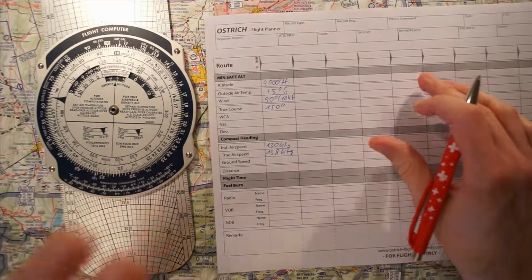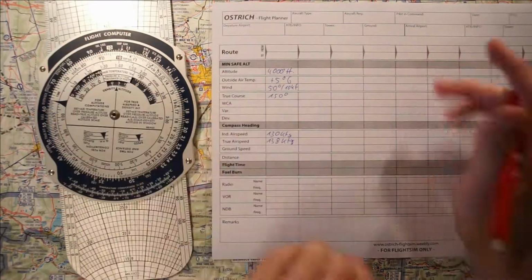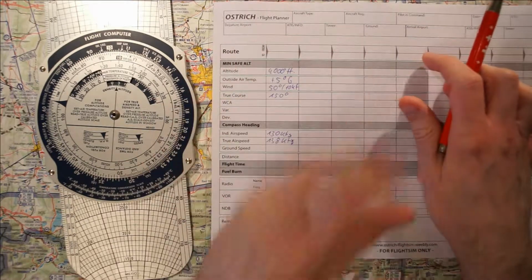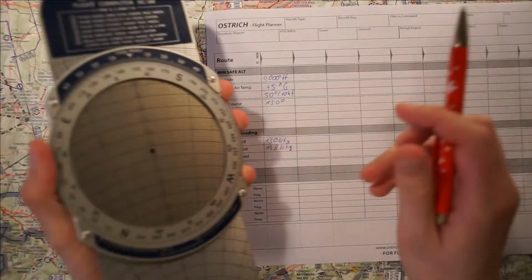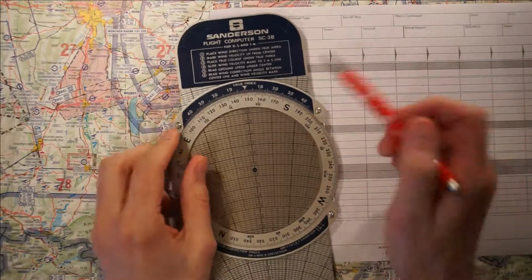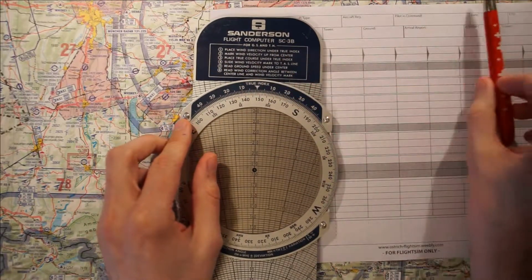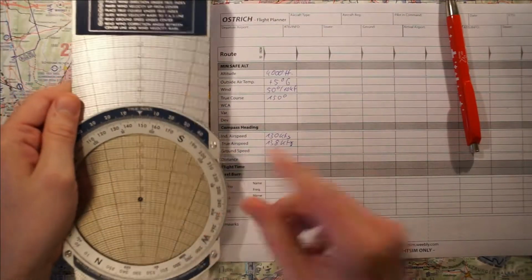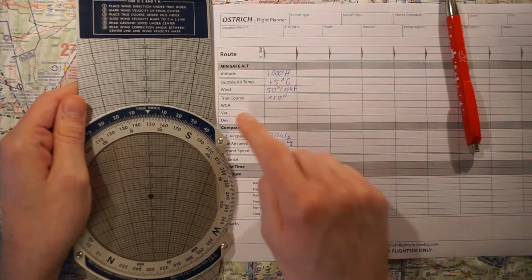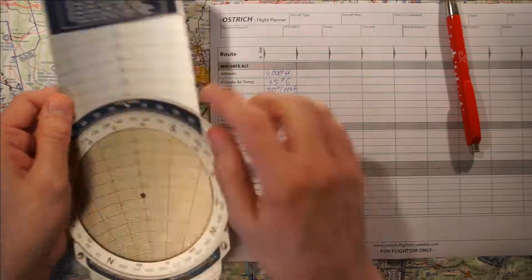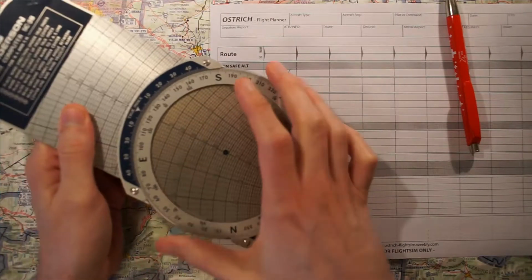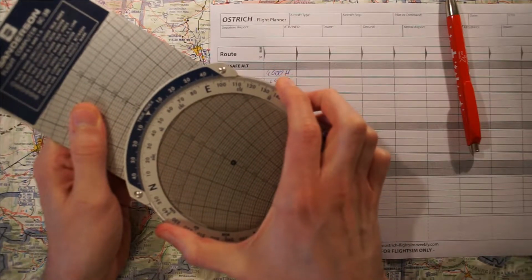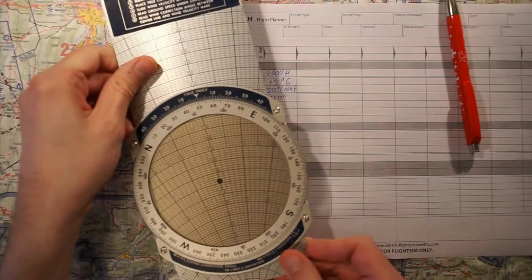Very nice. And with this information, we can now calculate our wind correction angle and our ground speed. For these calculations, we have to go to the backside of our flight computer. Again, the instructions are given on the top. Let's start. First you have to set our wind direction under the true index here. So that's 50 degrees. Let's set this here. 50 degrees.